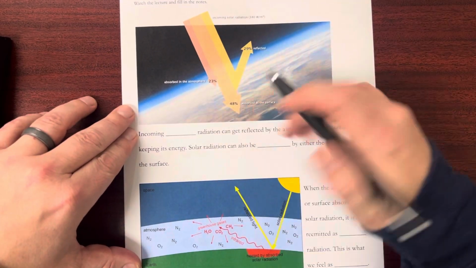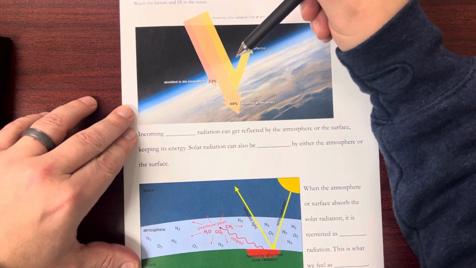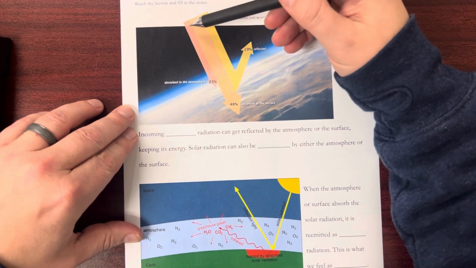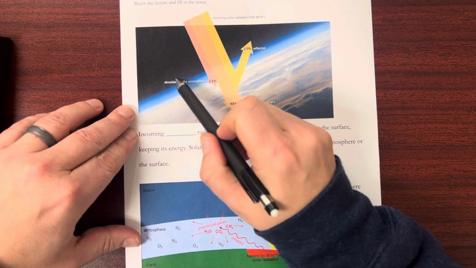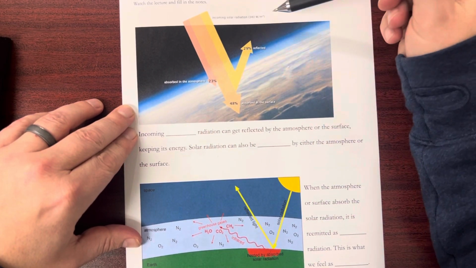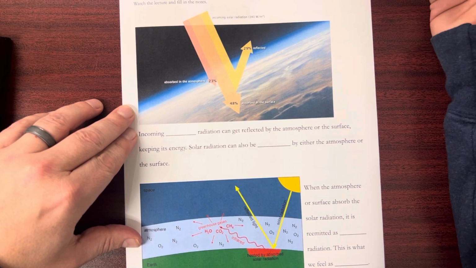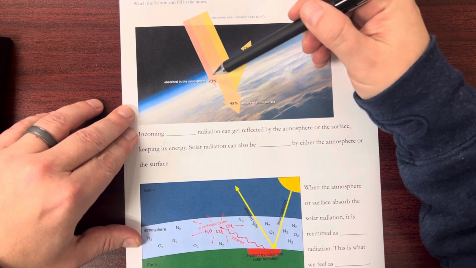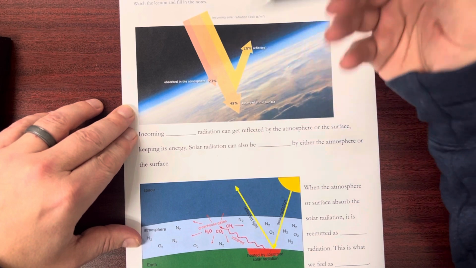So we have our first diagram and we have solar radiation from the sun coming in. And you'll see that some of it says absorbed or reflected. So if the light is reflected, it just bounces back out into space, nothing happens. If it's absorbed, it's going to release some energy.